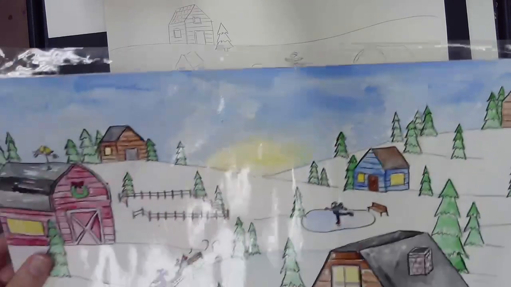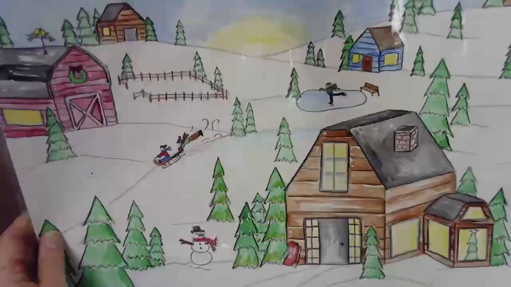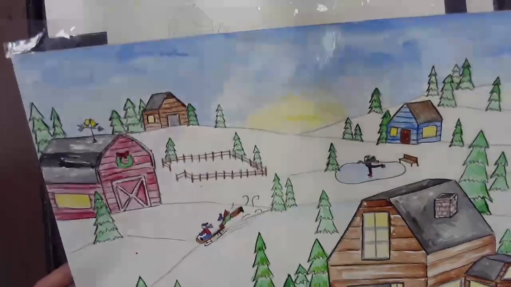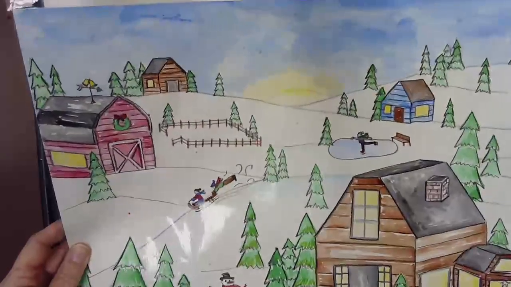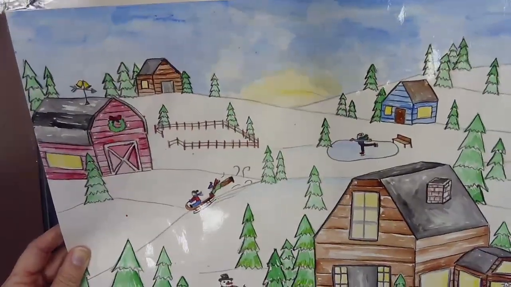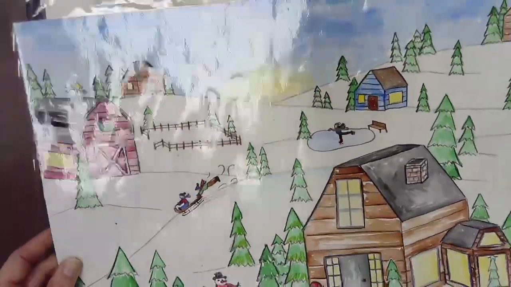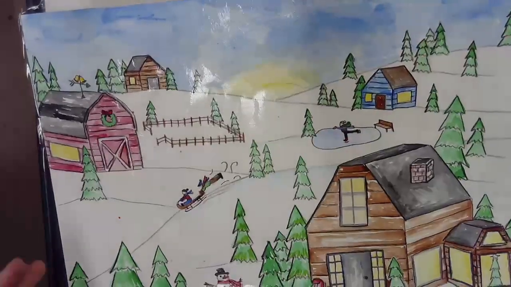Now the final draft looks something like this. Now this one I chose as a winter theme. You can choose any season that you want. And then the idea is that after everything has been drawn and outlined, then we're going to go in and watercolor it. And for watercolor, I will be explaining watercolor a little bit later.